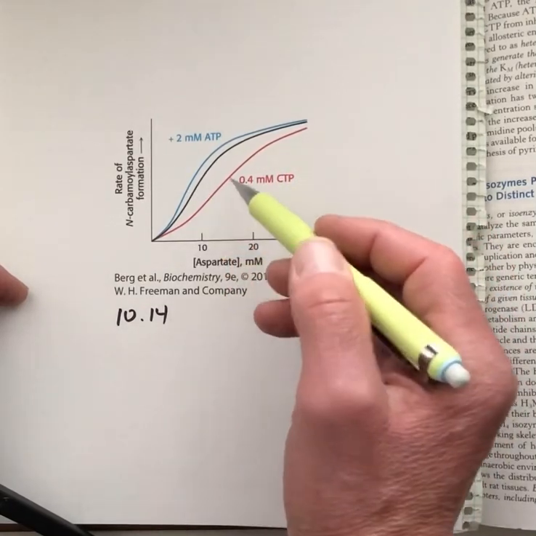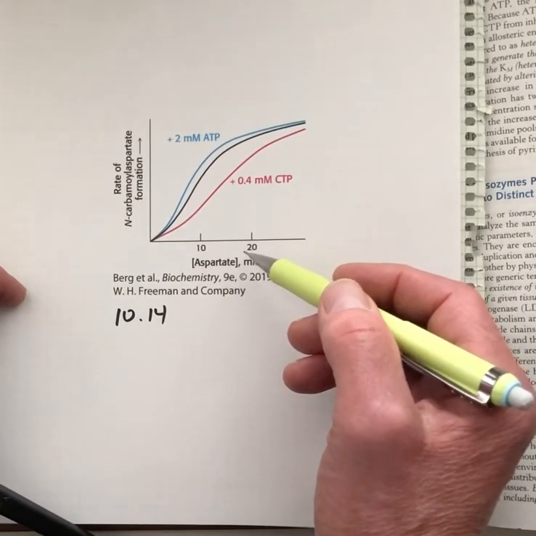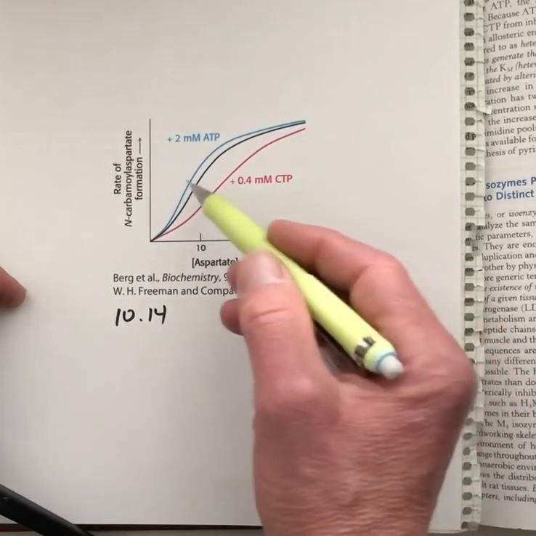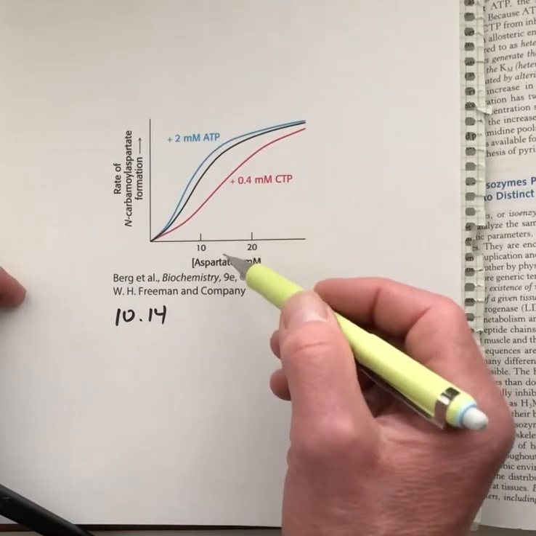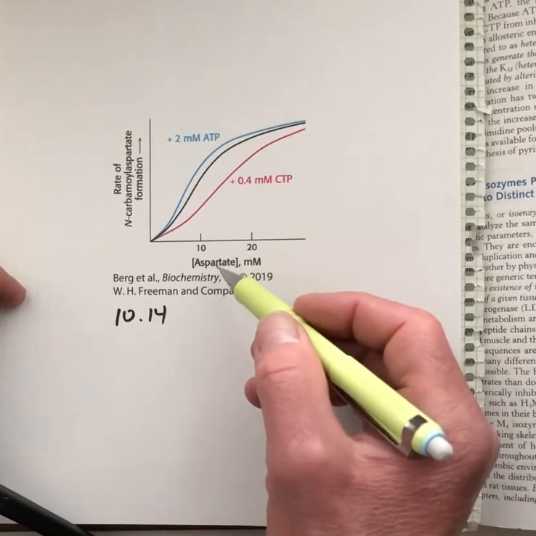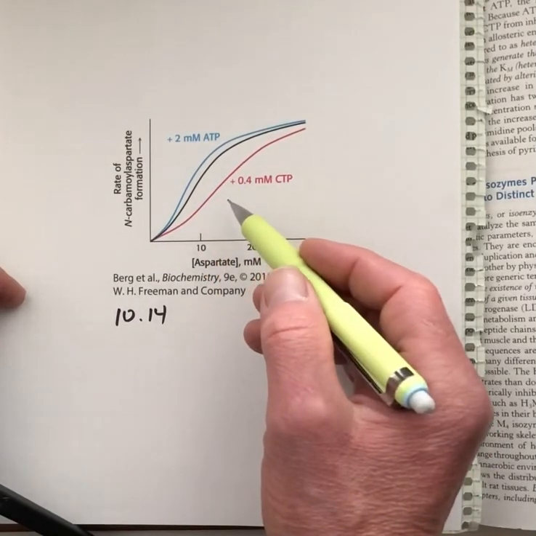So another biological advantage for incorporating allostery into the system is that we can make the enzyme sensitive to more than just one input. It's not just responding to the concentration of aspartate, but it's responding to these allosteric effectors, ATP and CTP.